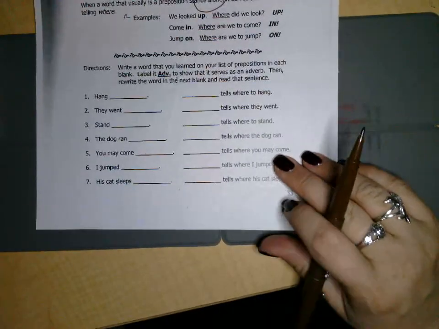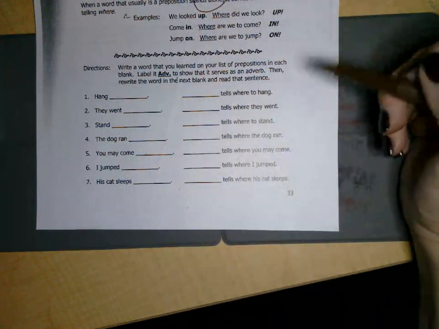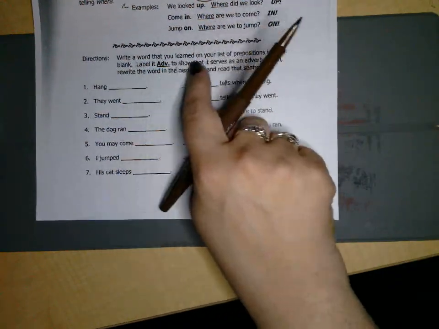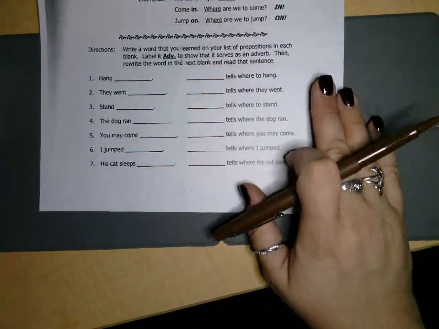All right. For those in Mrs. Moat's room, you probably have this paper. Mrs. D probably gave it to you this morning. So you could be doing this with us on your paper. When you're done, your paper just goes in your folder until the next time. Okay. So you're going to write a word that you learned on your list of prepositions in each blank.